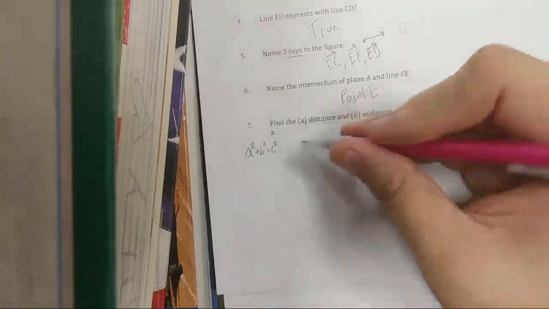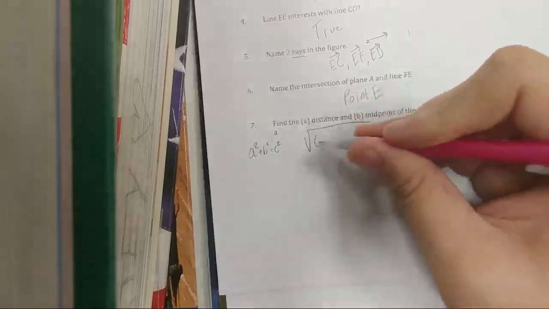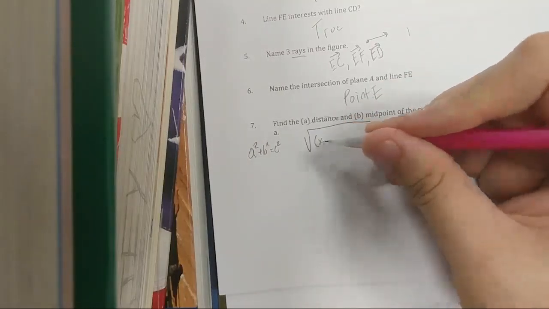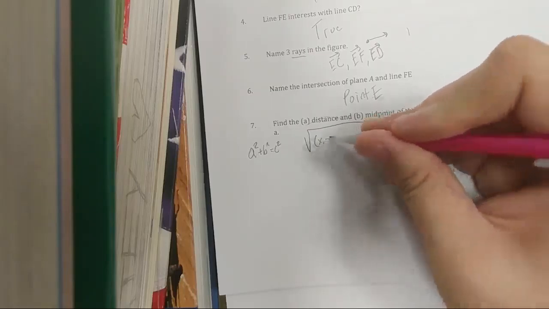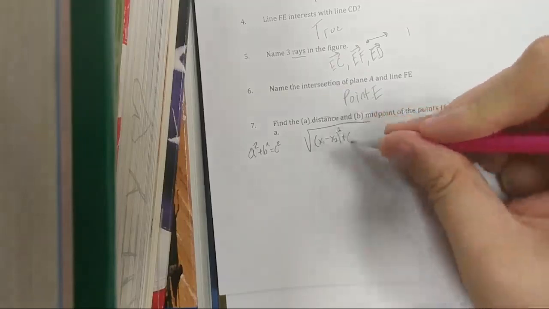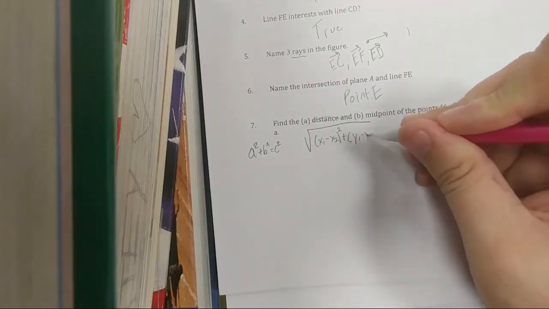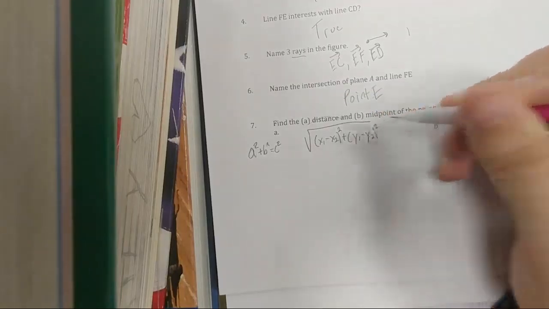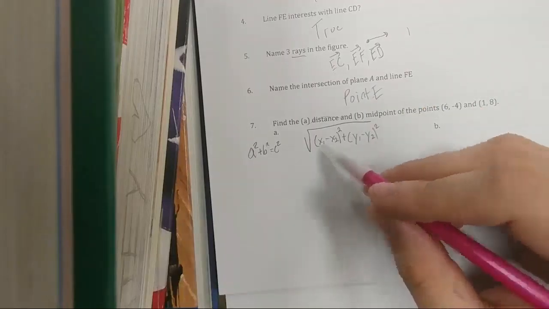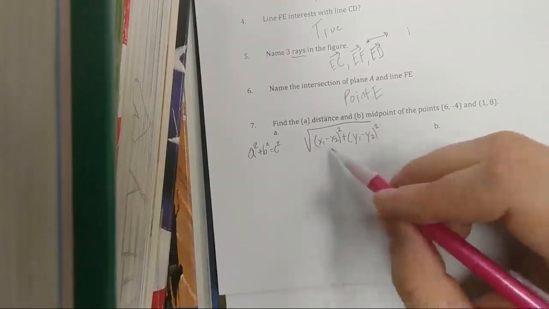The distance formula is the square root of (x1 minus x2) squared plus (y1 minus y2) squared. I believe that is correct. Let me just check.